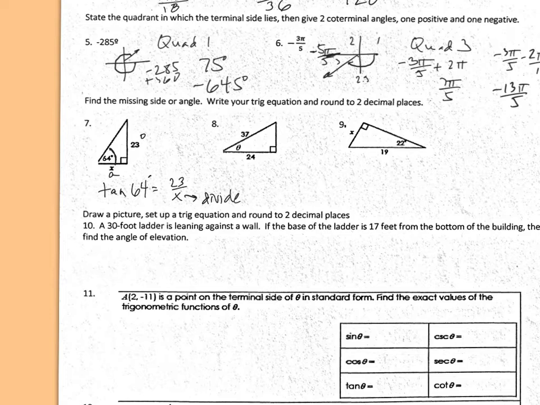So the 23, or this number, always goes in the calculator first because the word and the angle are stuck together. Make sure your calculator's in degrees. 23 divided by tangent of 64 means that x is 11.22 because we're going to 2 decimal places according to the directions.